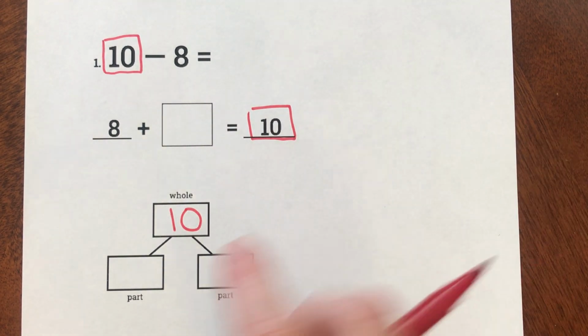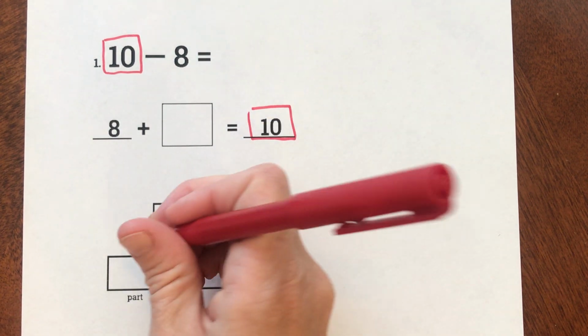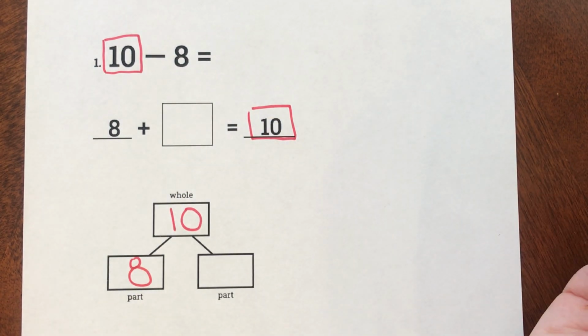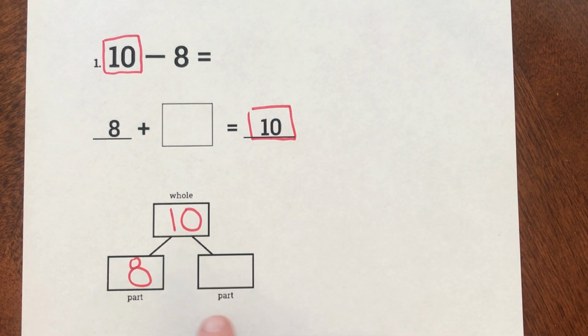which means one of my parts has to be 8. So one of my parts is 8. So I need to find out what my other part is. So what is my other part? I could count up or I could draw.